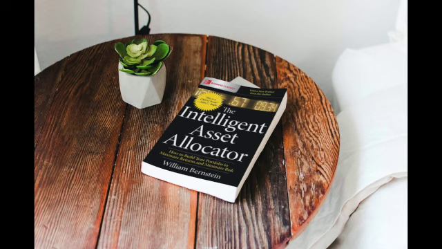Finally, having a long-term investment perspective also requires discipline. It's important to stick to your investment strategy, even during difficult market conditions. This may mean rebalancing your portfolio, sticking to your asset allocation, and avoiding impulsive investment decisions.